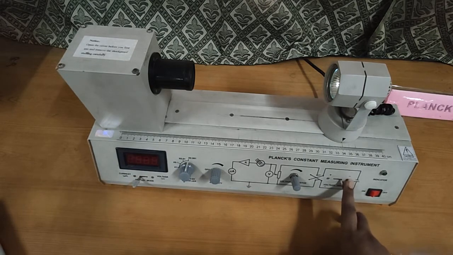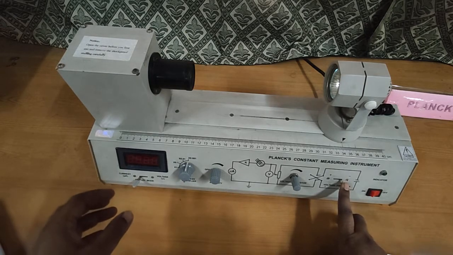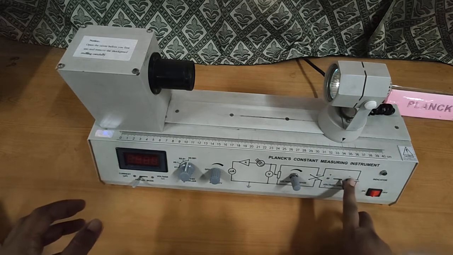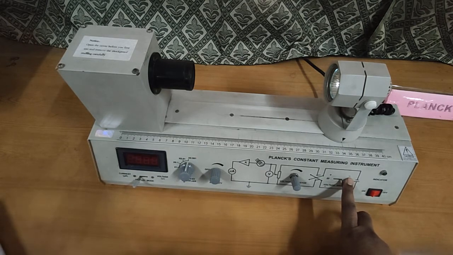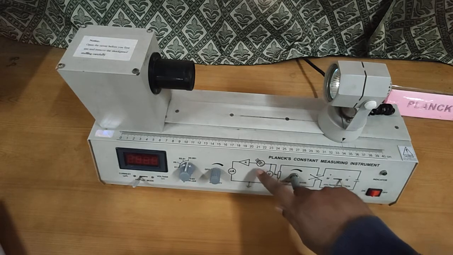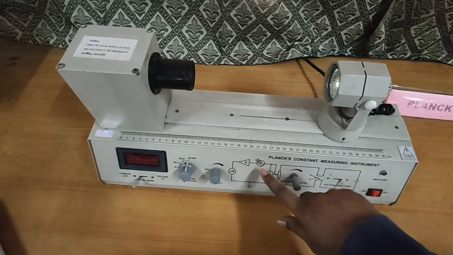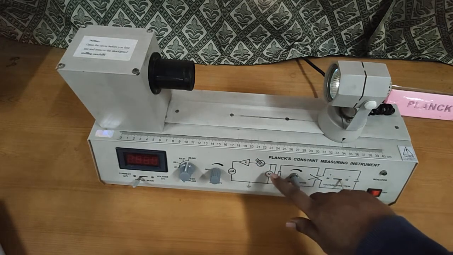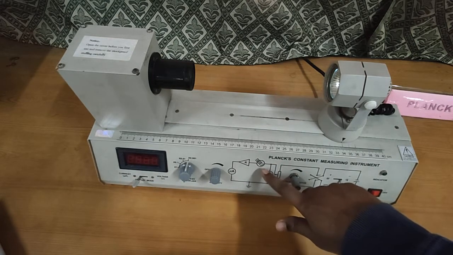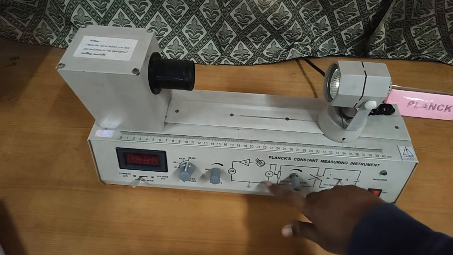Here, this one is the negative side. When you need to put the voltage, the retarding voltage, you need to put this knob towards this side. Look at this. This is the negative sign. So you are applying the retarding potential. So you can see this is the photocell where the light will be falling, and as a result across this photocell you can measure the voltage.